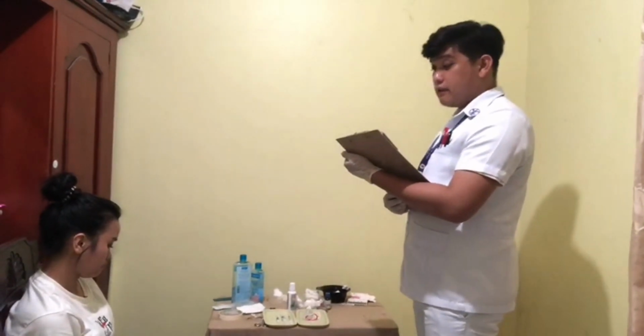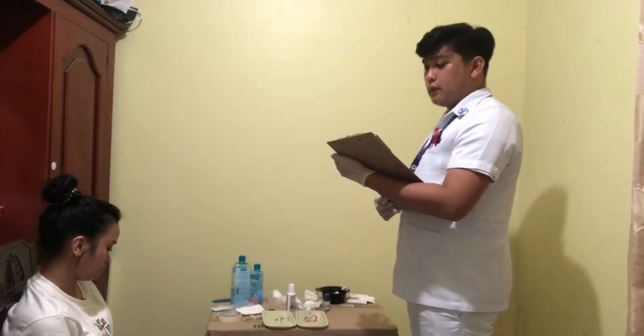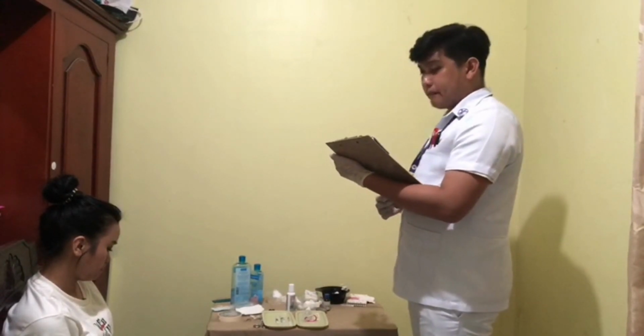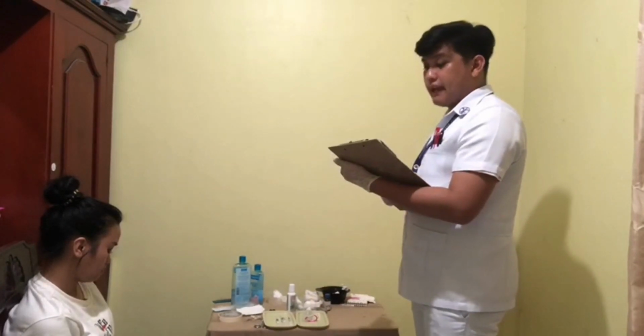This medication will be administered via intradermal route. This will involve injecting medication into your skin layer, and this injection will also produce a bleb or a blister, and you will also feel a slight prick as the needle enters your skin. Before I proceed, may I ask, do you have any concerns before the procedure, ma'am?